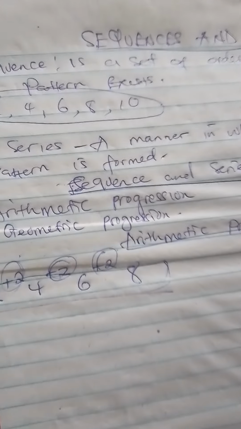The series that we are following is the addition of 2. This 2 is not changing. So arithmetic progression is formed by adding a constant amount. It can be 2, it can be 3, it can be 4, so long as it is not changing. That kind of sequence is arithmetic progression.